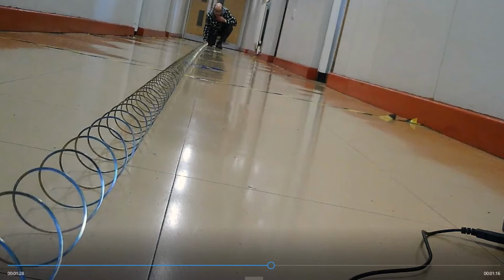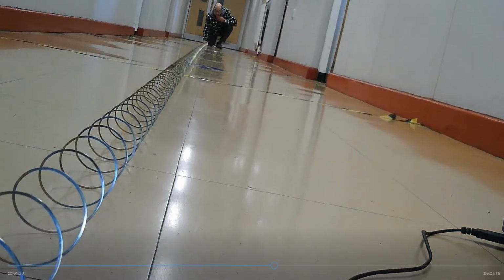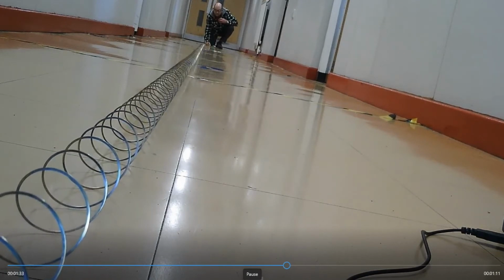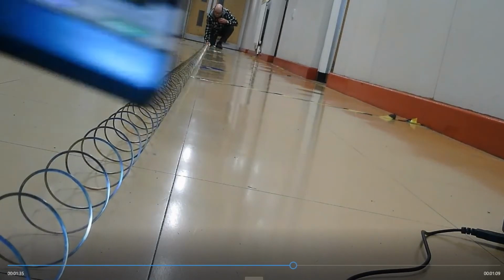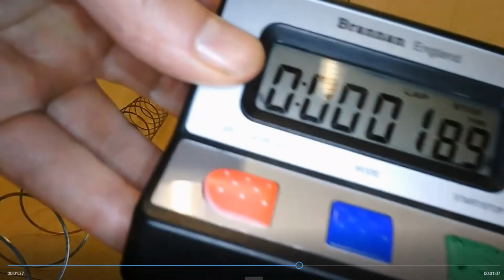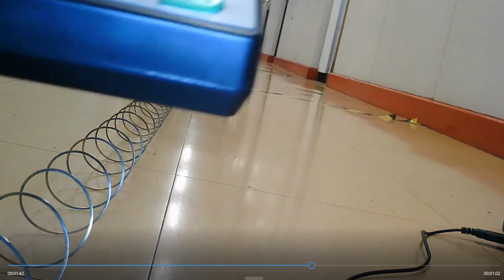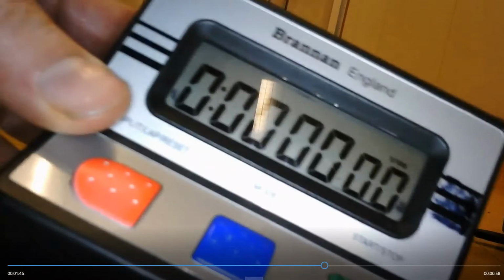The time taken for the wave to travel the 24 metres, not the time on my watch. That would be silly. So, sir, if you give... Got it, right. That was 1.89 seconds. Let's do it 3 times. Repeat readings. So I'm going to reset.